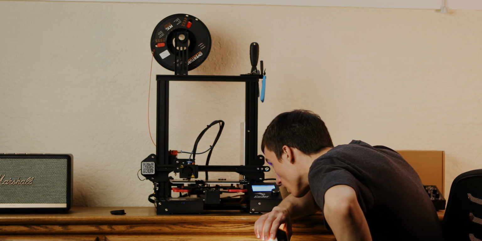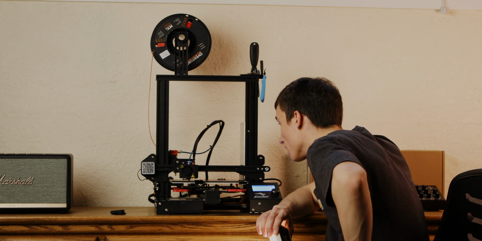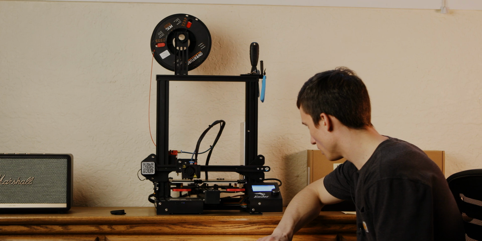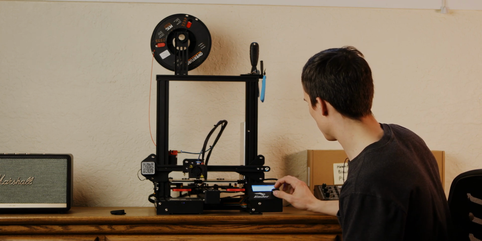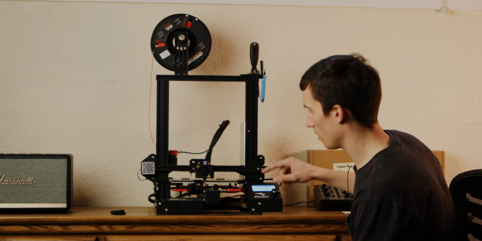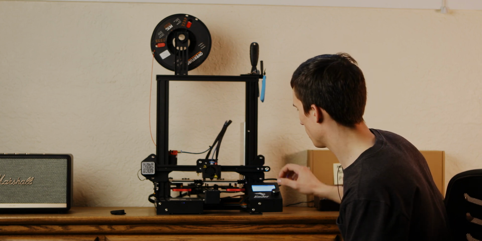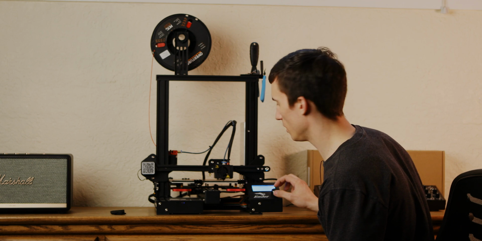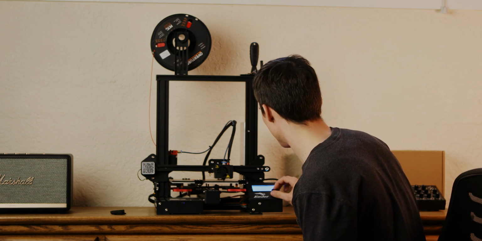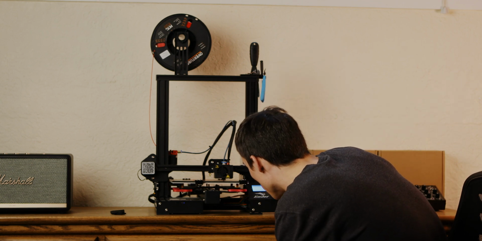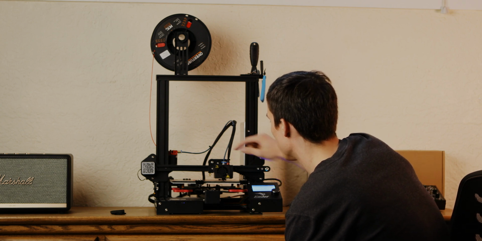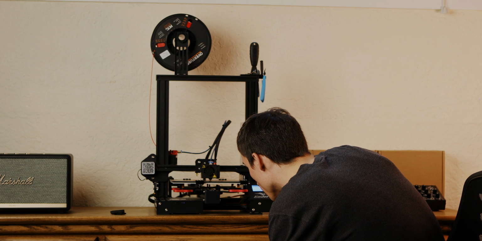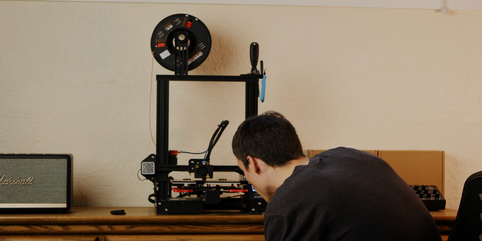We had another spot there that didn't quite lay down. So what I'm gonna do is go baby step Z, and right when it's about to hit that point, I'm gonna give it a one step down and see how that affects adhesion. So everything here is pretty okay, but that top left corner, not really good adhesion. So I may need to adjust the bed level on that side.